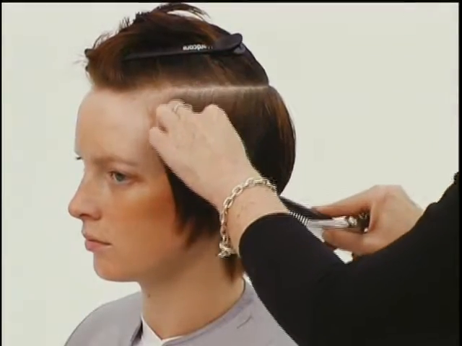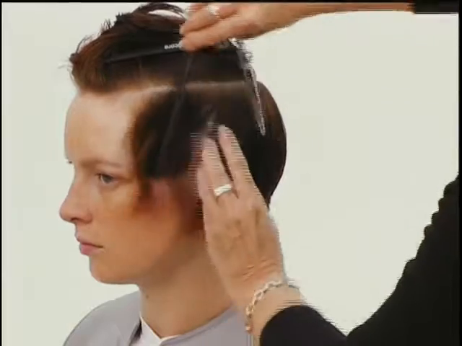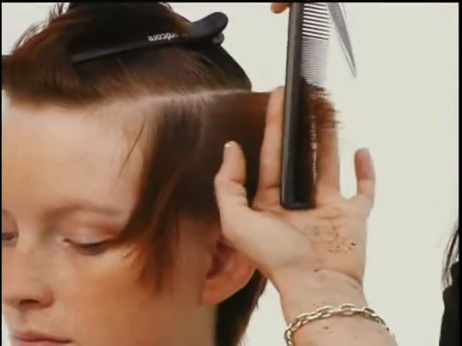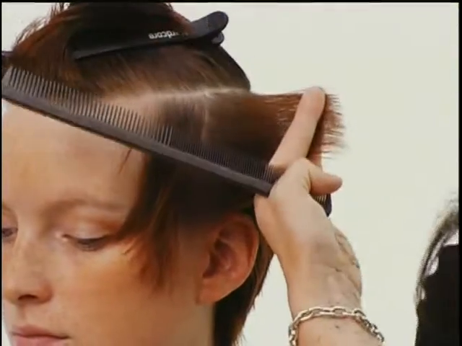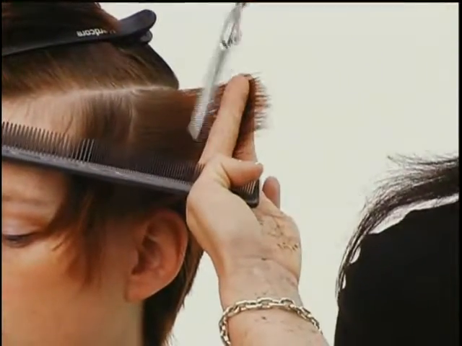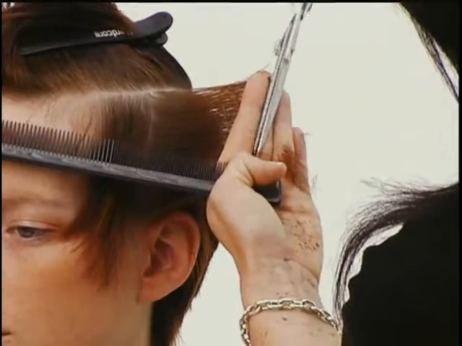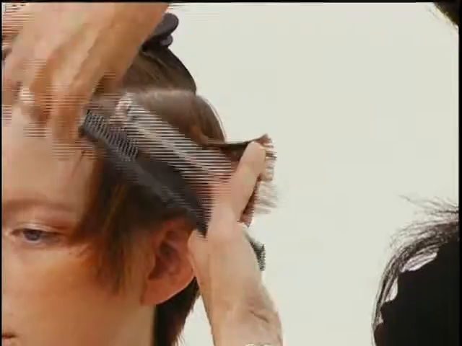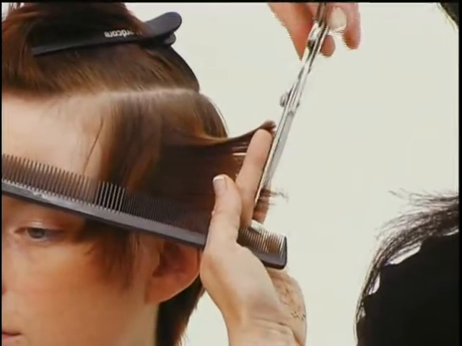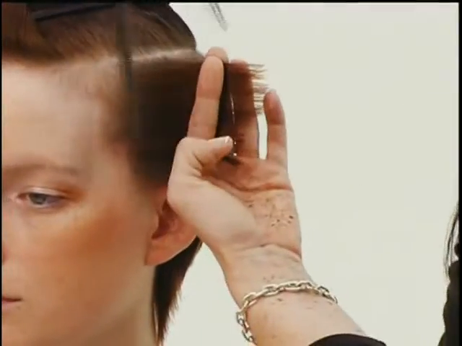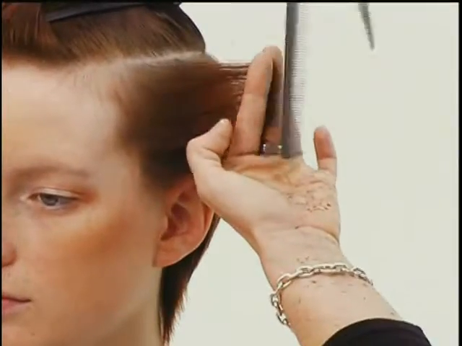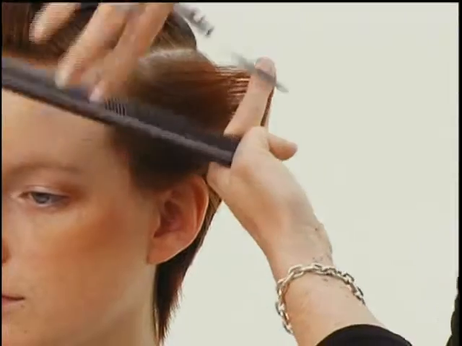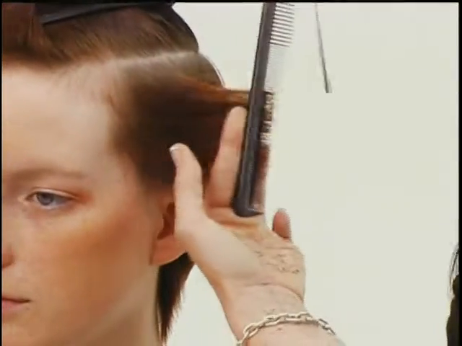From the ear forward, continue working with diagonal forward sections. Comb and elevate to 90 degrees and cut to decrease in length. The last section is over-directed back to the previous to maintain length and softness at the perimeter, and can be personalized once the shape is dried.